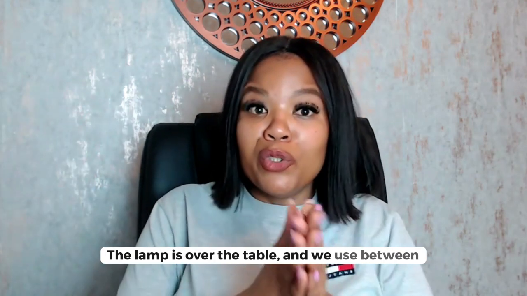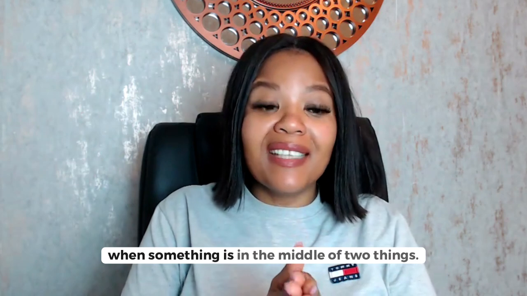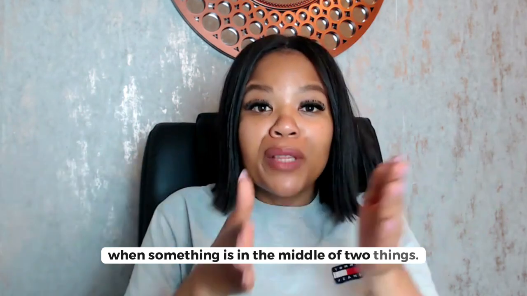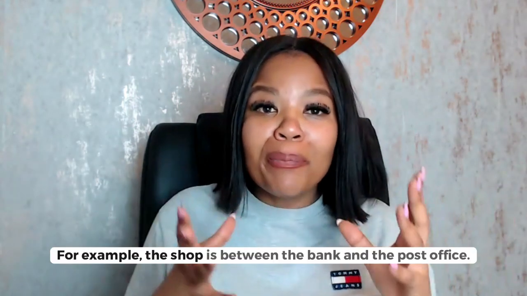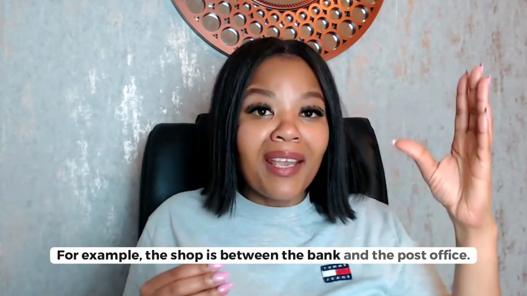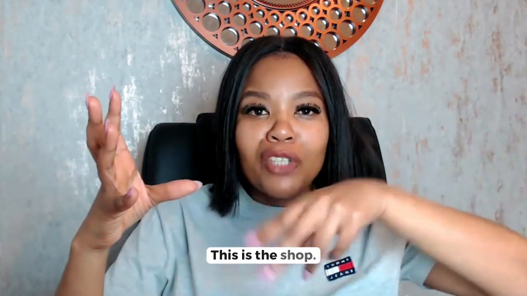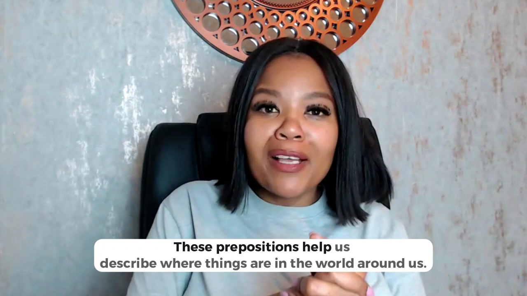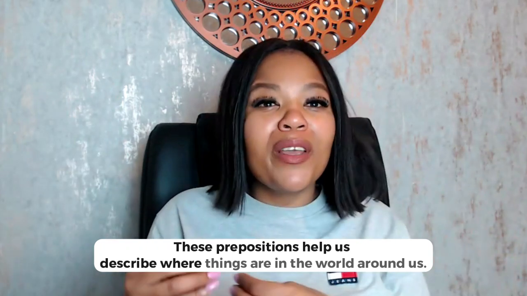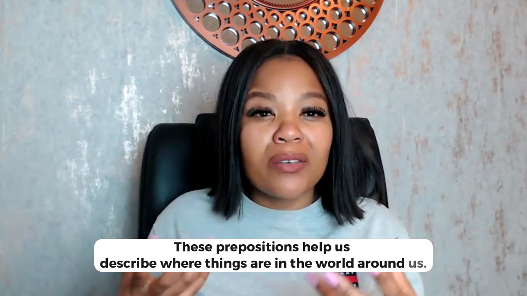And we use between when something is in the middle of two things. For example, the shop is between the bank and the post office. This is the shop. These prepositions help us describe where things are in the world around us.